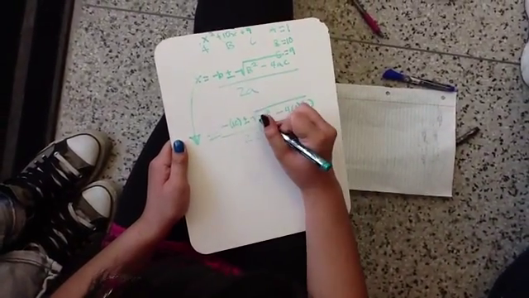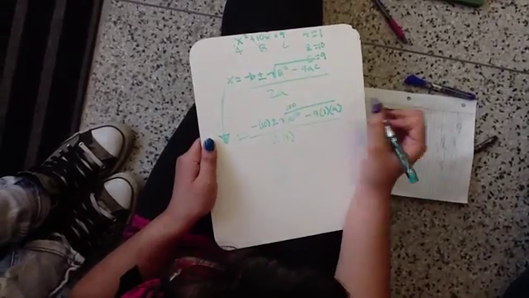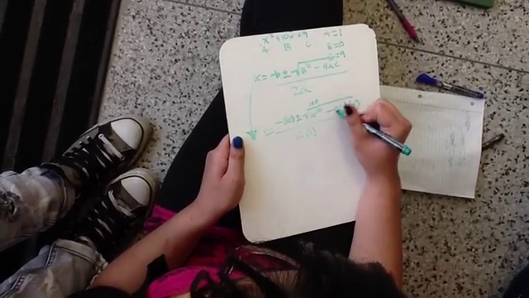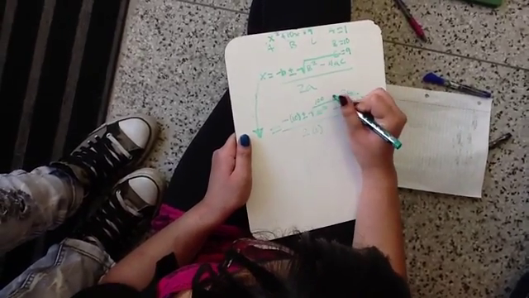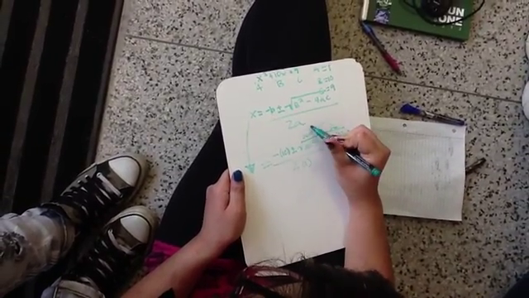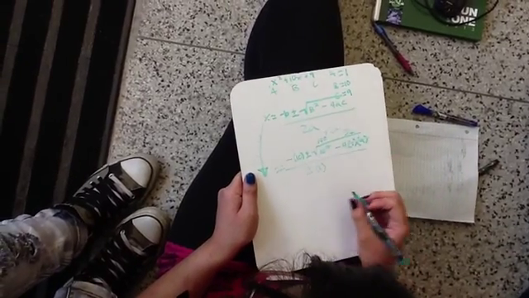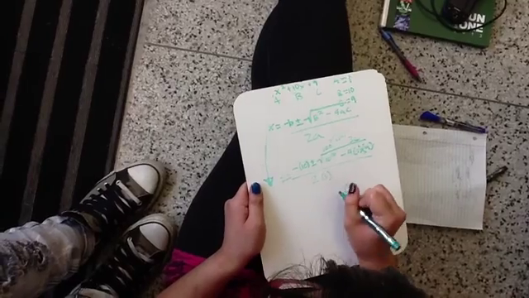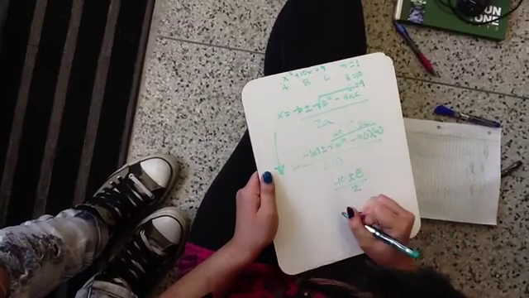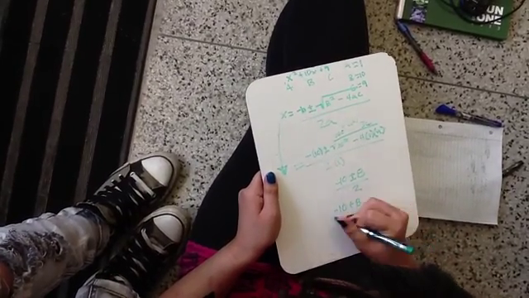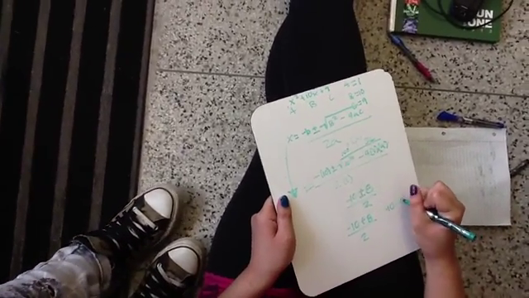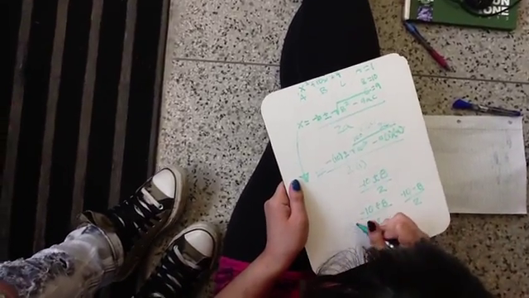Okay, so then 10 squared equals 100. 9 times 1 is still 9, and 9 times 4 is 36. So 100 minus 36 equals 64. Square root of 64. The square root of 64 is 8. Plus or minus negative 10 over 2. Then you do negative 10 plus 8 over 2, and negative 10 minus 8 over 2. These are what x equals.